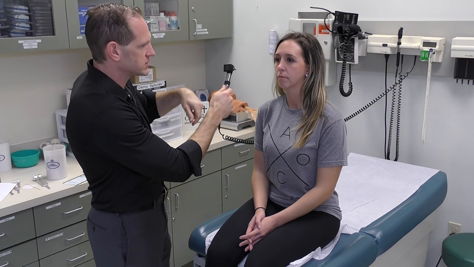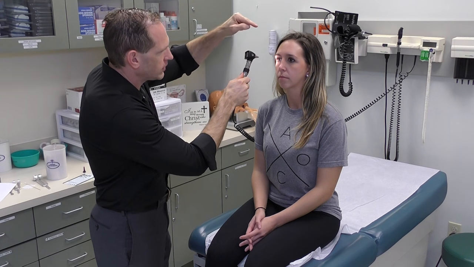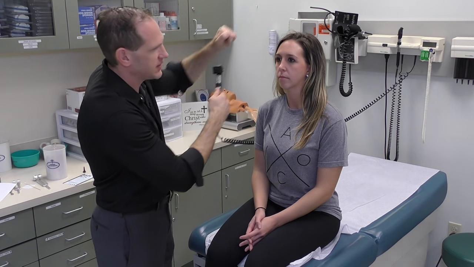That's called direct constriction. The second time when you do it, you're looking for that eye to constrict, and that's called consensual constriction. Then you can also ask the patient to look at you and shine the light in their eye to see where the light reflects off of their cornea, and that should be in the center of the pupils on both eyes. If it's not in the center, that's a sign that one eye is not tracking equally with the other eye.